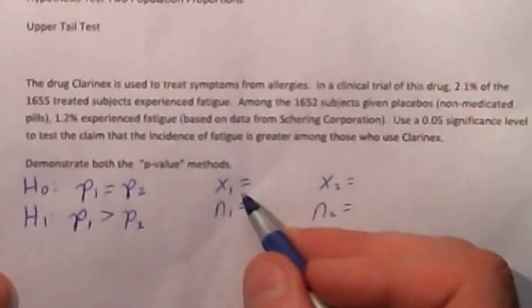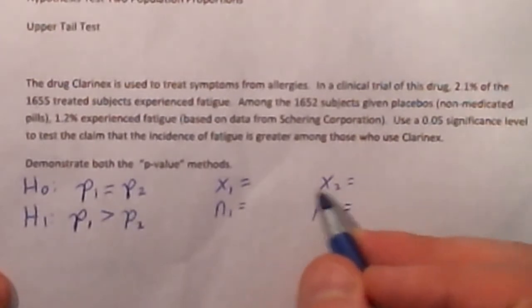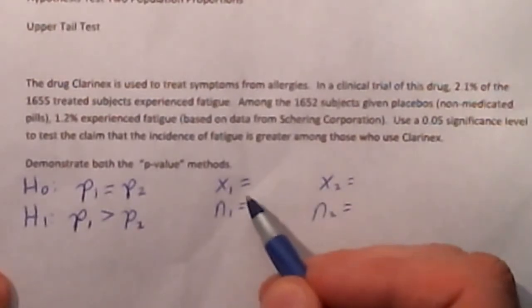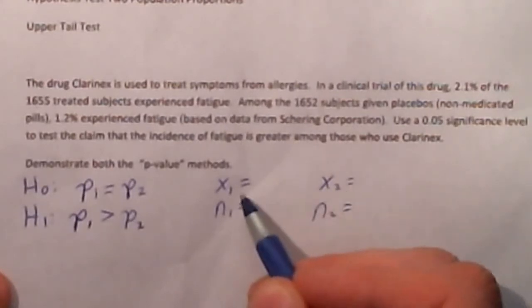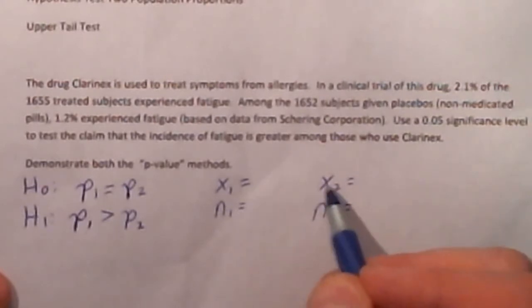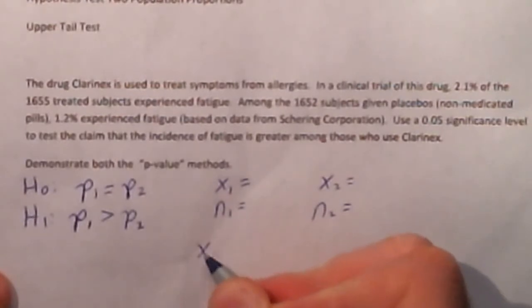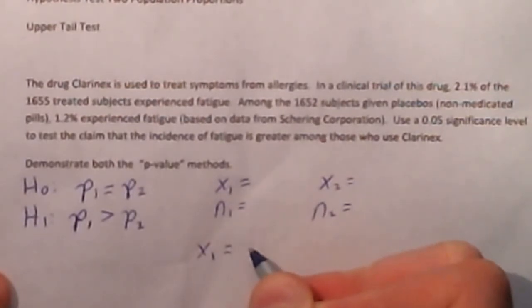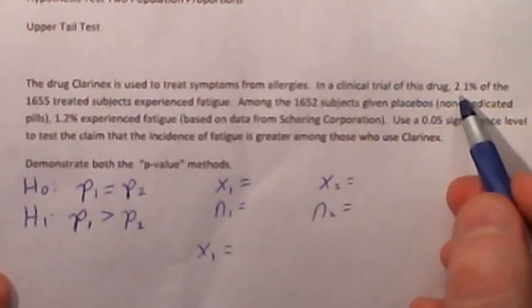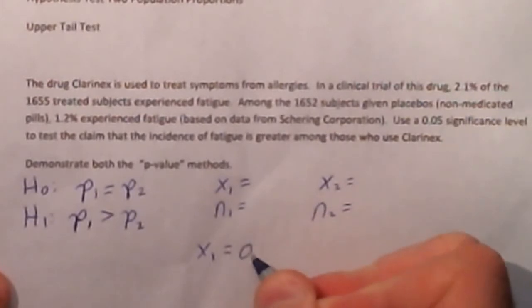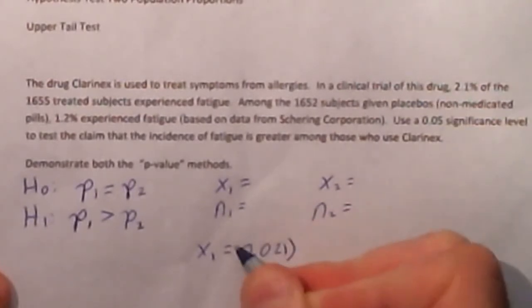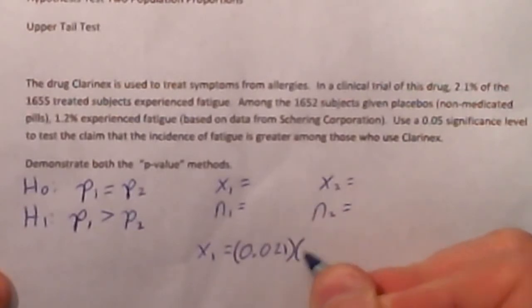Now, ladies and gentlemen, it's critical that when you use the 2-prop z test, or you build a confidence interval for the difference between proportions, x sub 1 and x sub 2 be integers. They cannot be decimals. So here we go. To find x sub 1, we're going to take 2.1% of 1,655, which means we turn the percent into a decimal by shifting the decimal point 2 places to the left, dropping the percent symbol. So that's going to be 0.021. Then we're going to multiply this by our sample size, number 1, which is 1,655 patients.